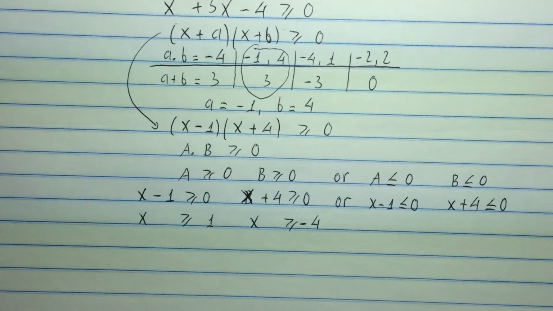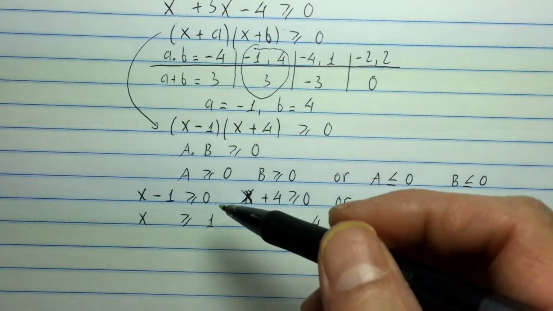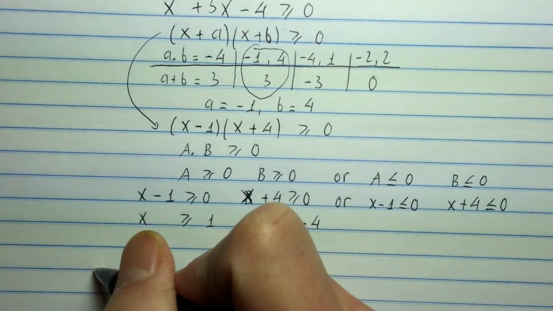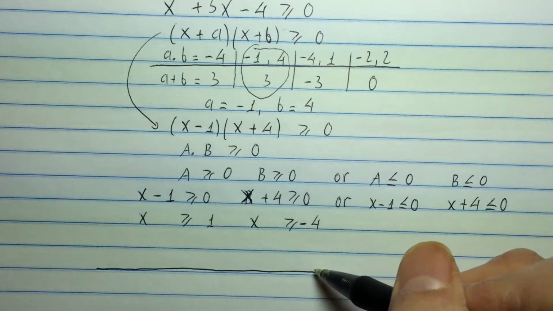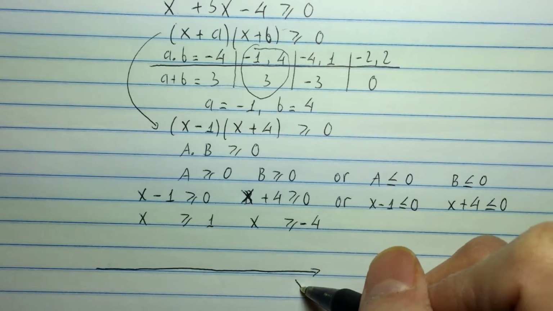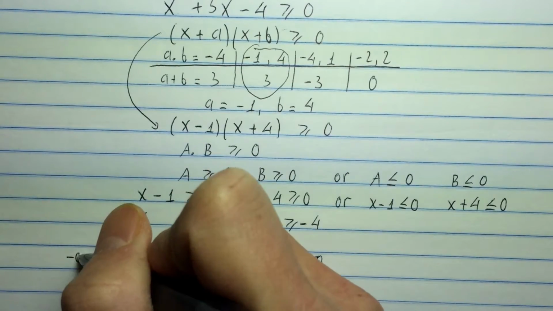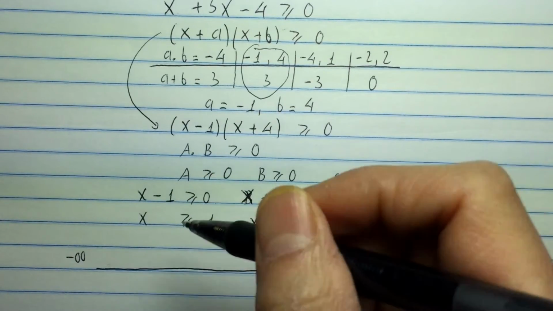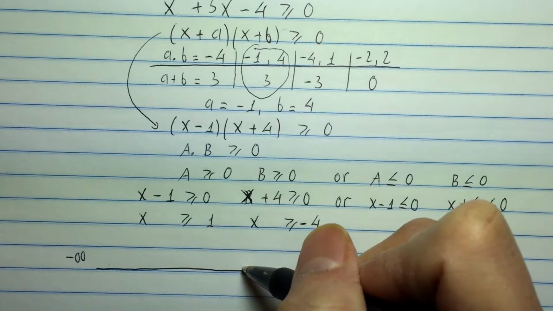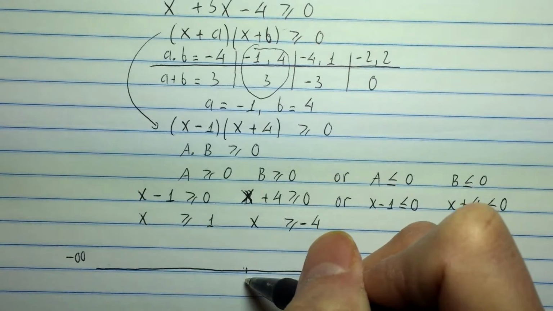So now I draw the graph of x. So x equals 1 and x equals minus 4.